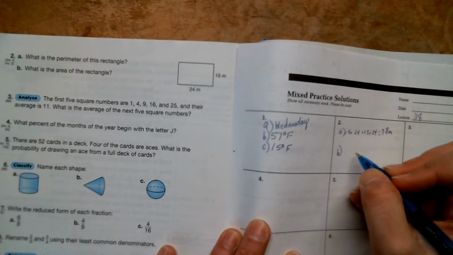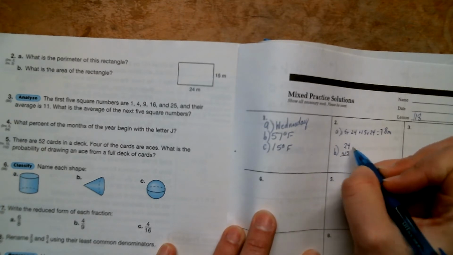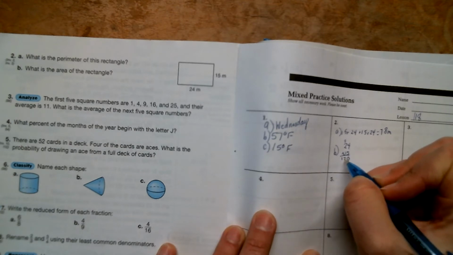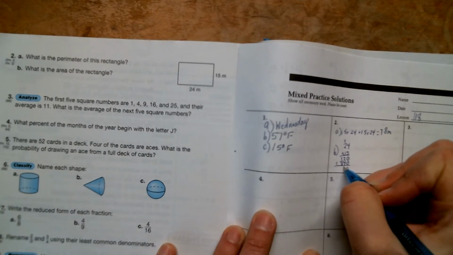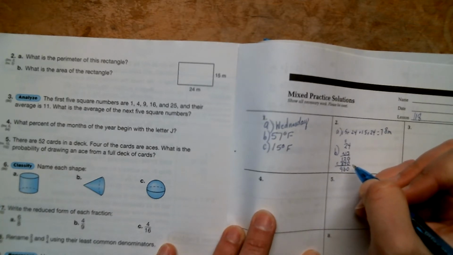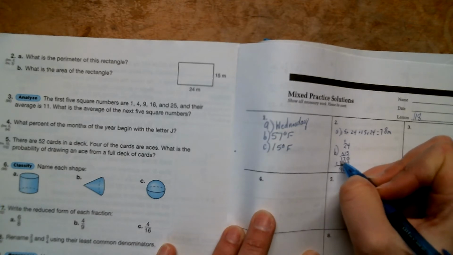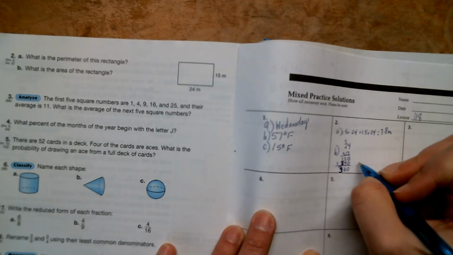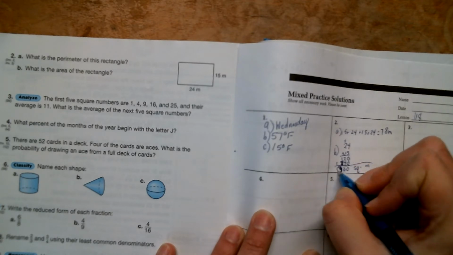What is the area of the rectangle? Okay, 24 times 15. Put a 0 placeholder there. Oopsies, Miss Smith did that wrong. This is supposed to be a 2. Makes it 360. Okay, 360 square meters. There we go.